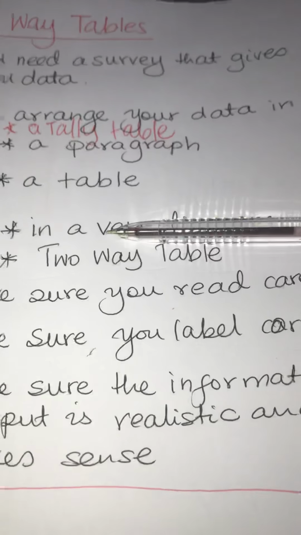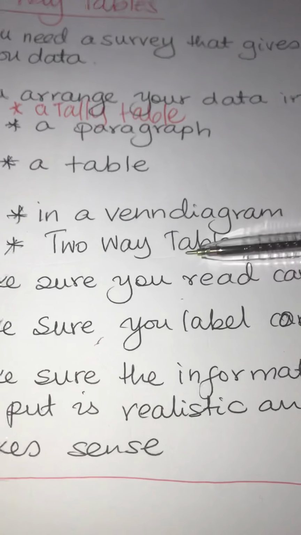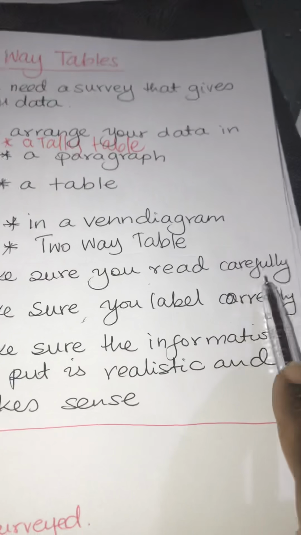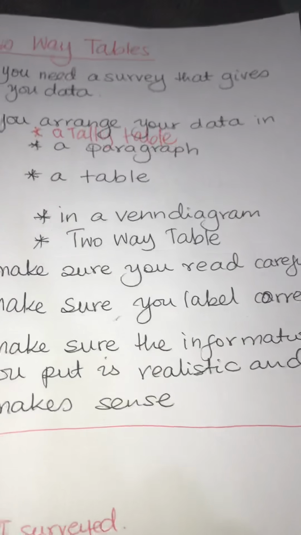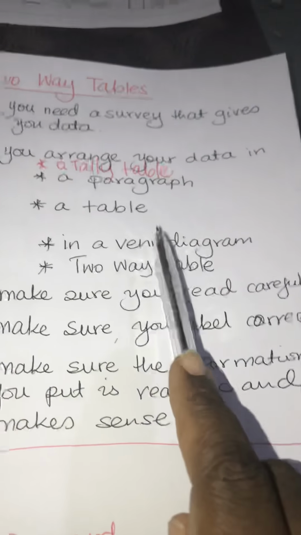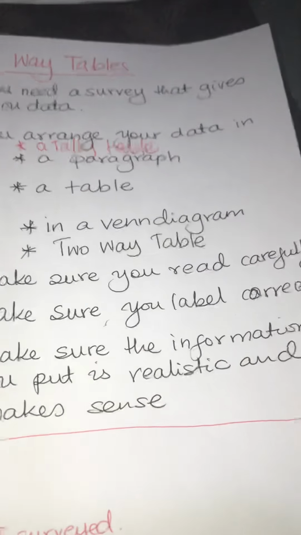And then you'll create a Venn diagram, and then you make a two-way table. Very important things you must do. You must make sure you read carefully. If you don't, you will make mistakes. Make sure you label your table, your Venn diagram, your paragraphs carefully and correctly.